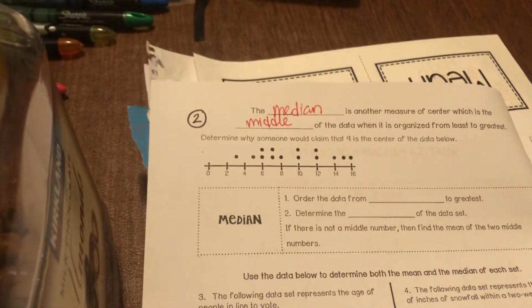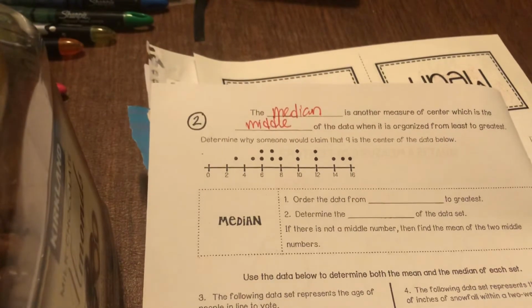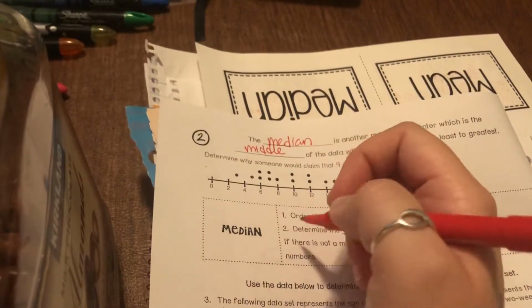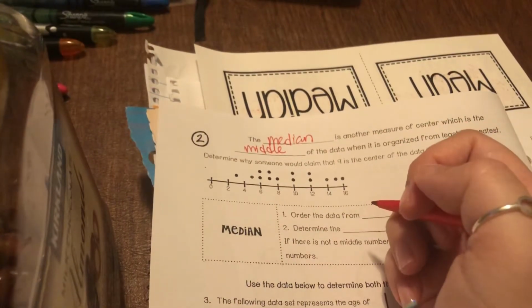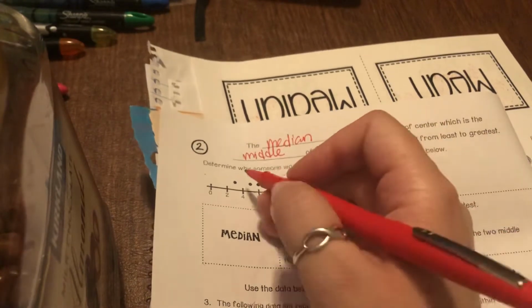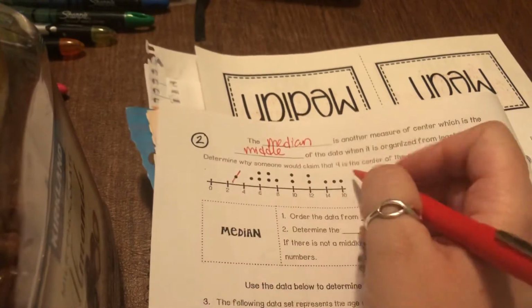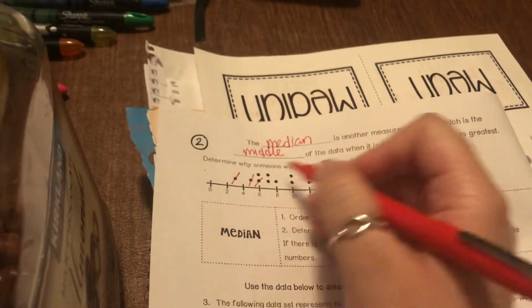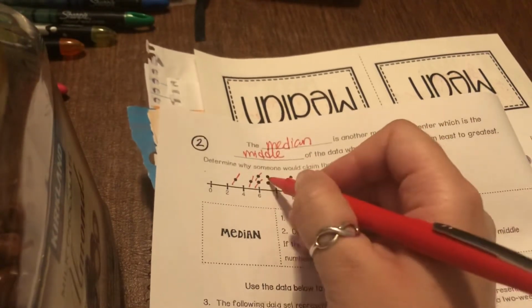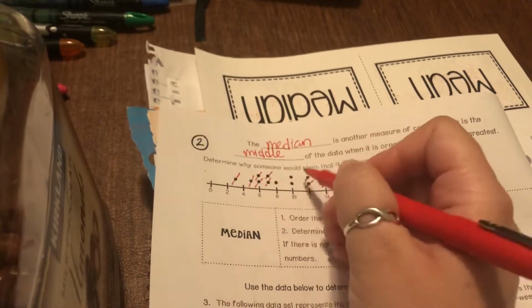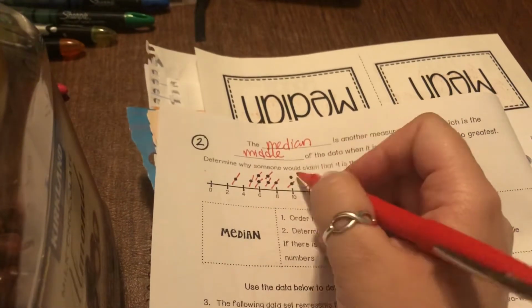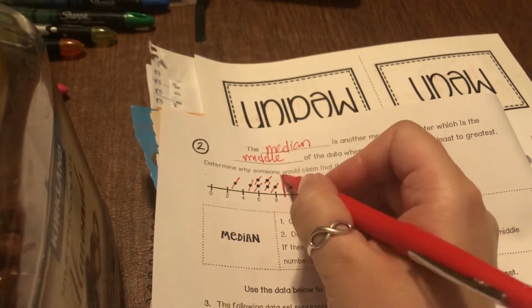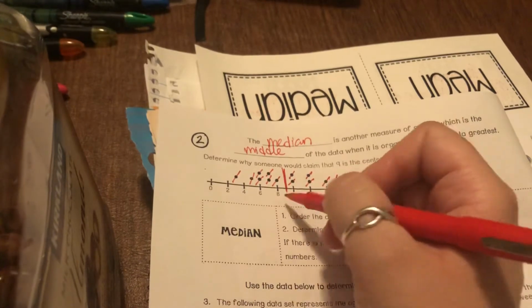For the mean, they don't have to be in any specific order. You just add them all together and divide by how many numbers there are. But for the median, they do need to be in order first. And then you just cross off till you get to the center. So let's see, we have 1 here. Cross off from beginning, end, beginning, end, and so on. And then it's right between these two numbers. Well, what's between 8 and 10?